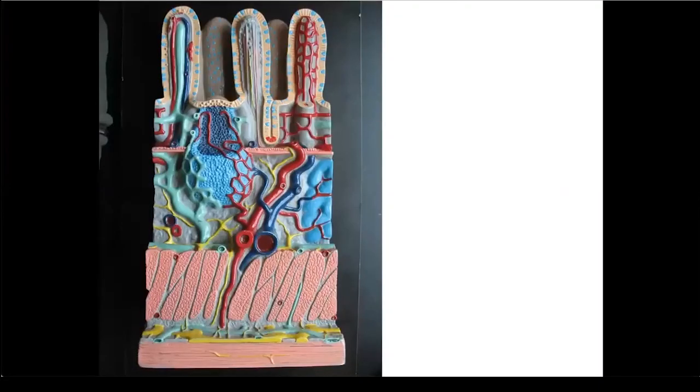This model is of the intestinal wall, the small intestines. The finger-like structures here will be called villi. Villi is plural for villus, so this is one villus. The function of these villi is to increase the surface area for absorption. The tan cells located here are simple columnar epithelial cells. They will be called enterocytes or absorptive cells.